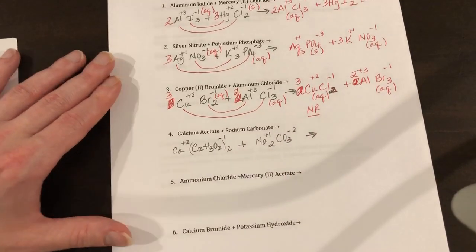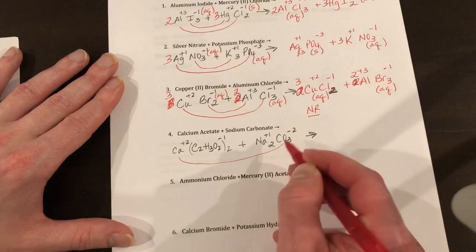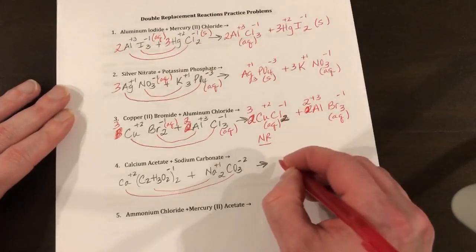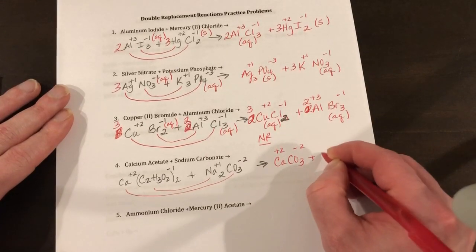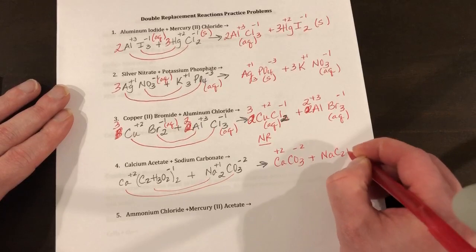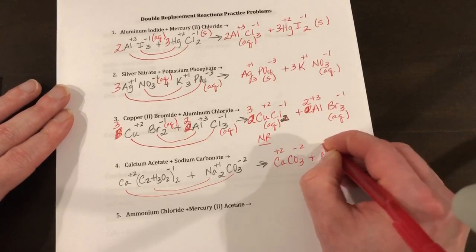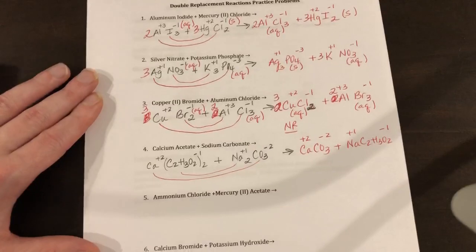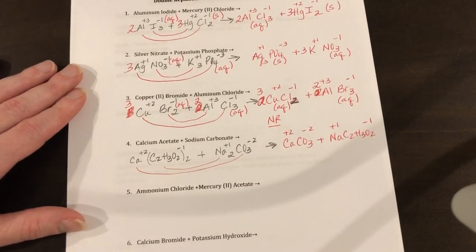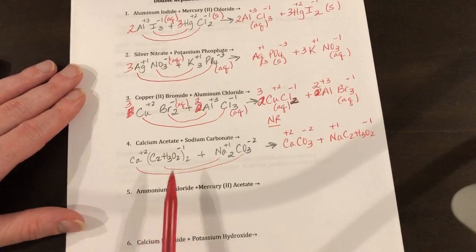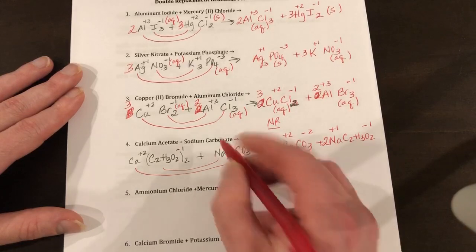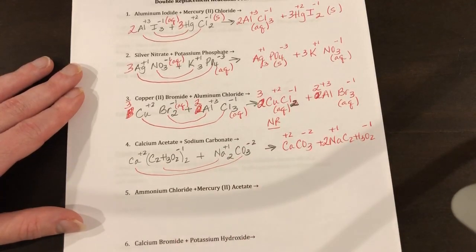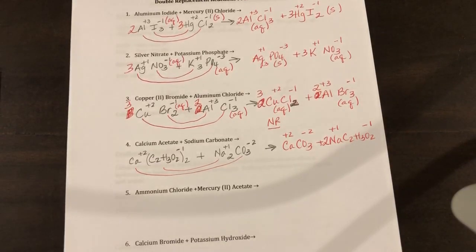Now, we're going to take our outer 2 ions and put them together, and our inner 2 ions and put them together. So we get CaCO3 with a +2 charge, -2 charge, plus NaC2H3O2. Sodium has a +1 charge, acetate has a -1 charge. Now we're going to balance. So I'm going to start balancing here. 2 acetates on this side, need 2 on this side, 2 Nas, 1 CO3, 1 CO3, 1 Ca, 1 Ca. It's balanced.